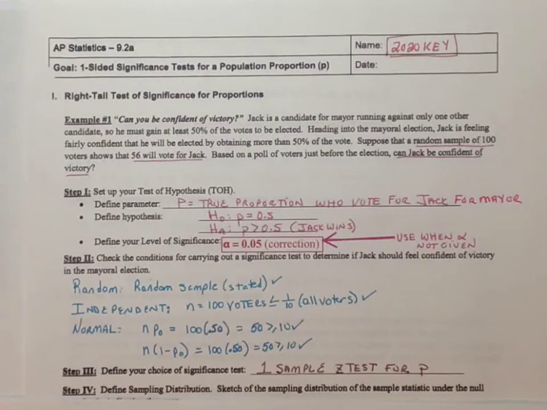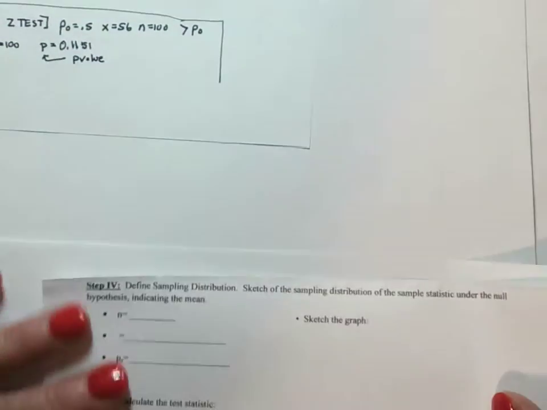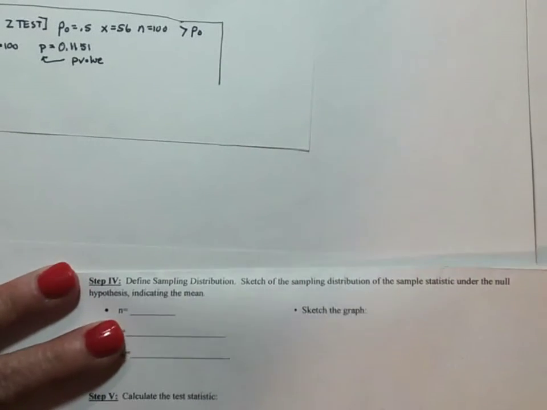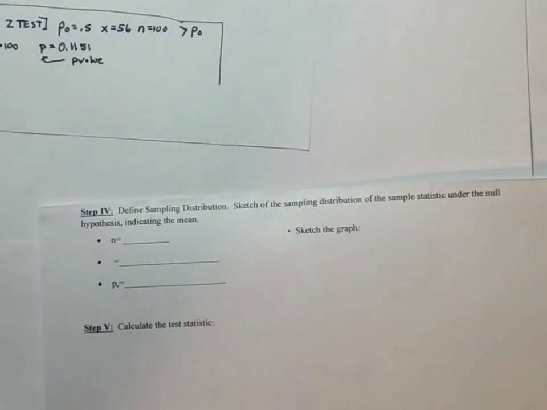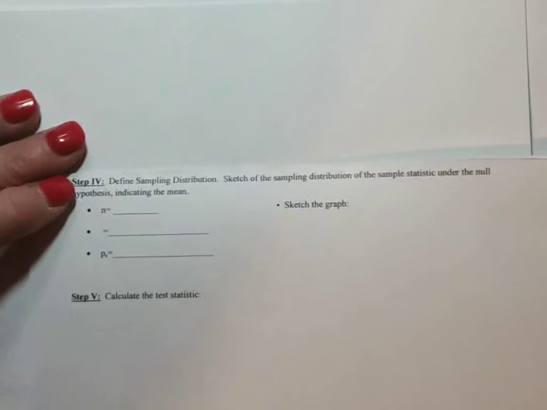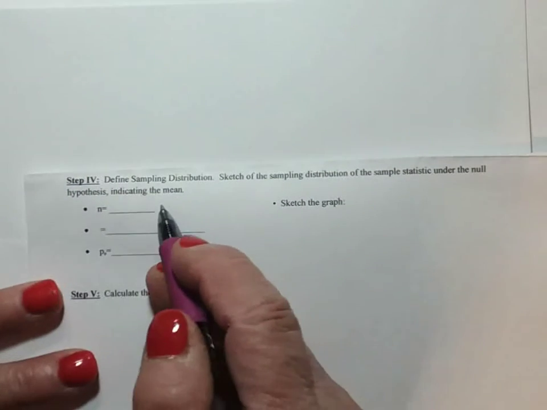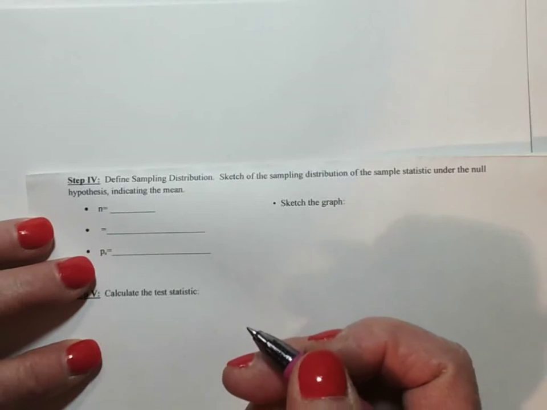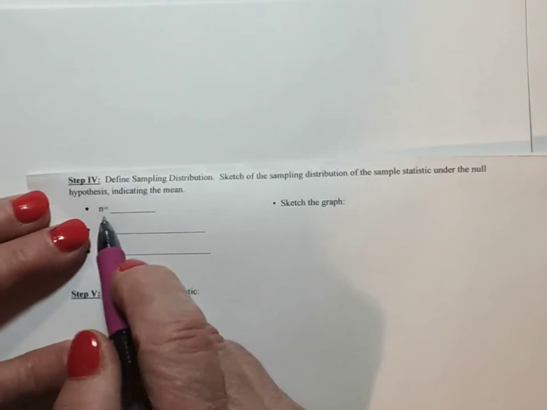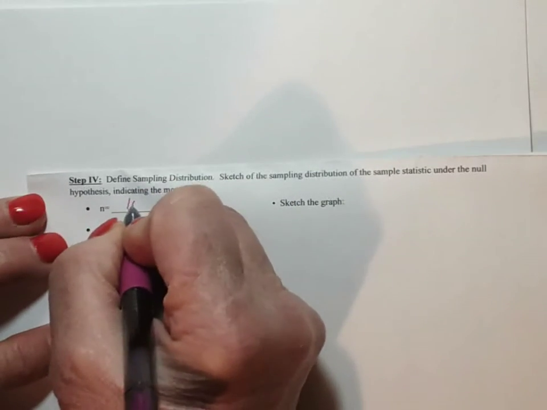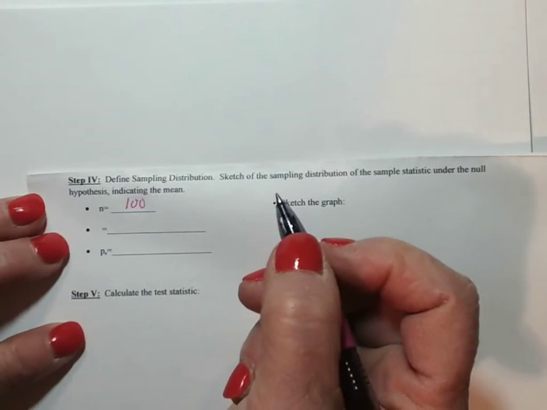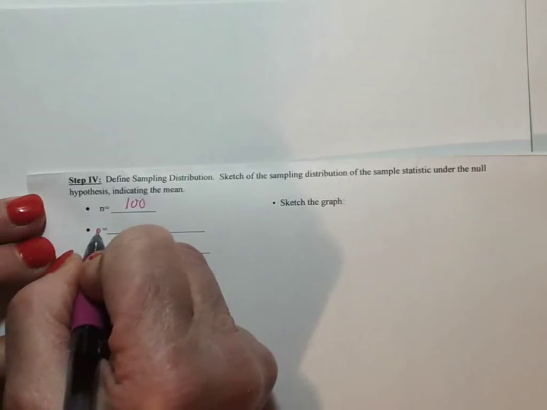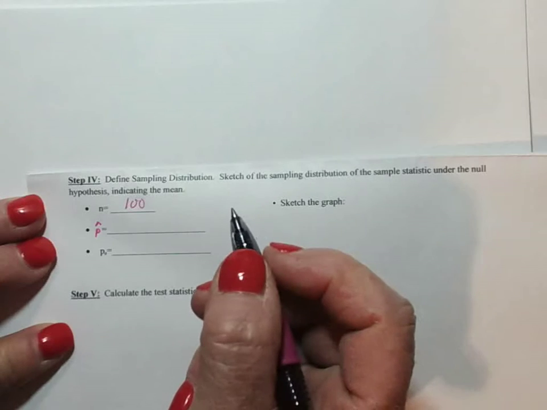Now I'm going to switch over a little bit, and I'm going to talk about the sampling distribution and what you should be showing for work here. So n is our sample size. It's 100. Okay, this is p hat.